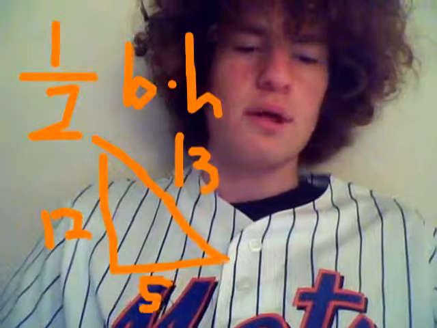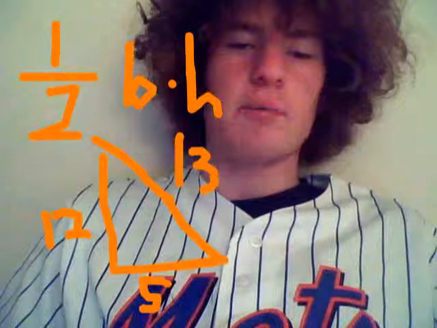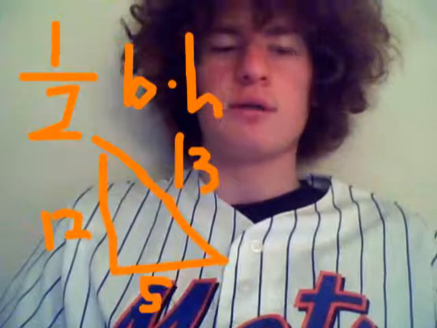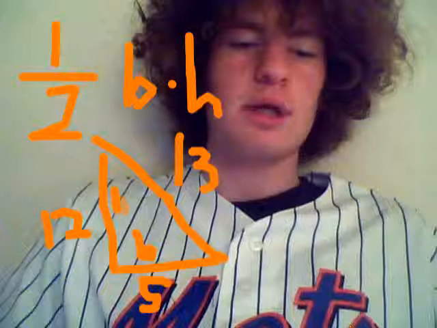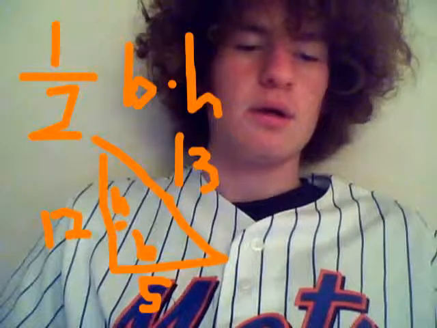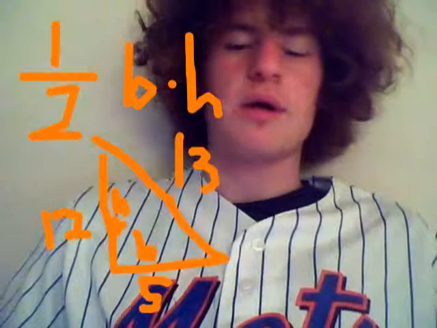All right, so in the triangle, 5, 12, and 13. 5 will be our base, and 12 will be our height. So this is our base. This is the height right here.